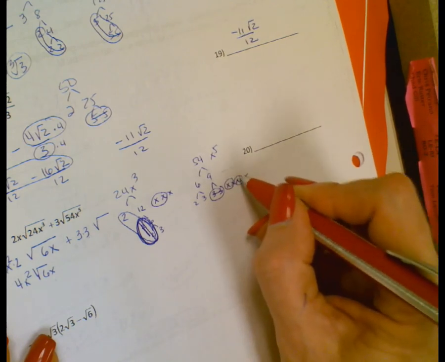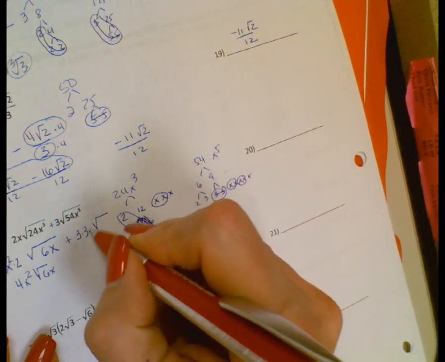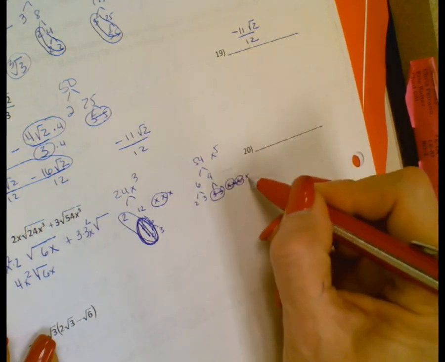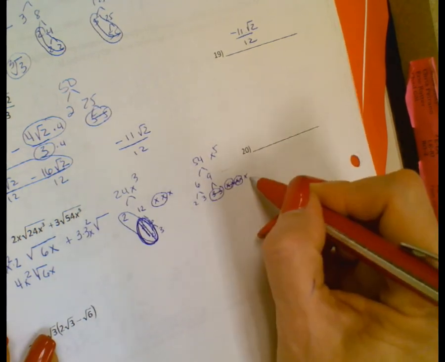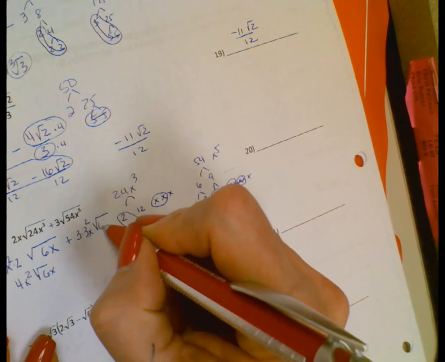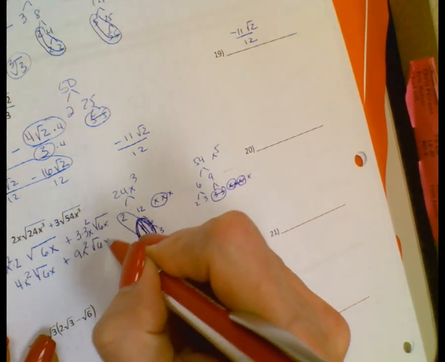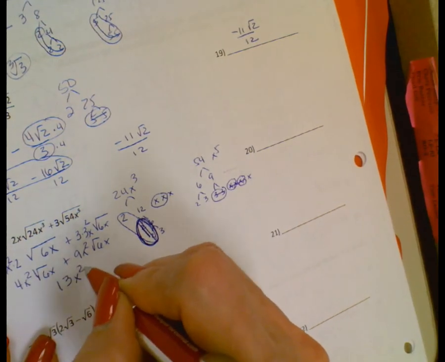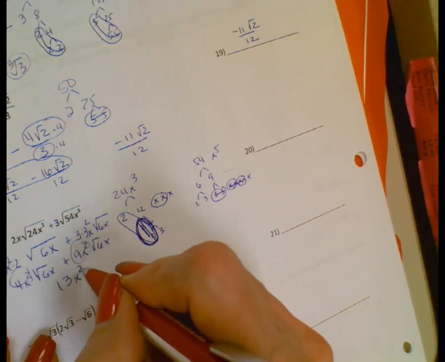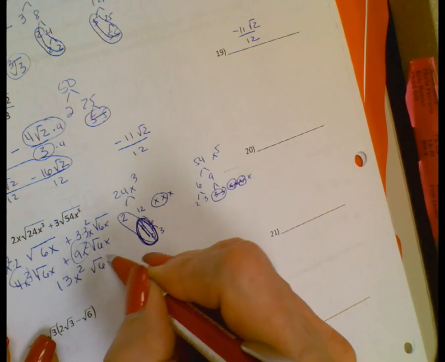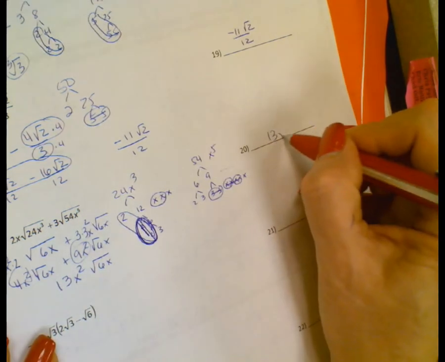There's another pair of x's, so we're going to bring 2 x's out. Cross those out. So what's left is a 2 and a 3 and an x underneath, so that's 6x. For a 9x squared radical 6x. And then we can add the outside numbers, 13x squared, and do not change the radicand. That's your answer.